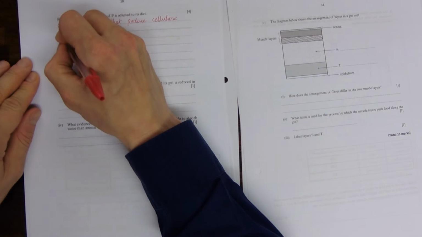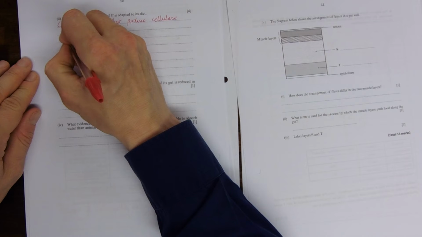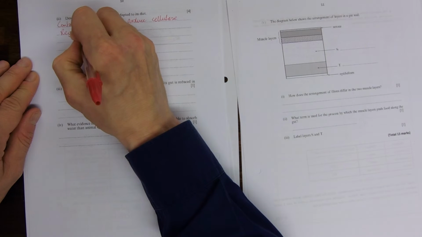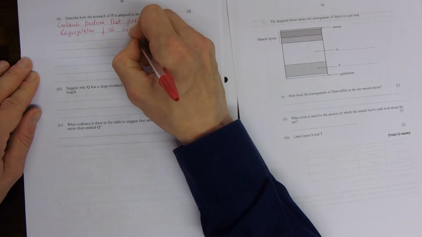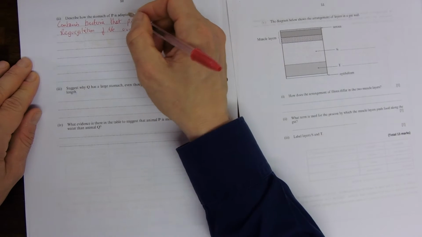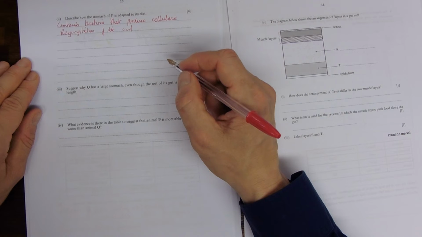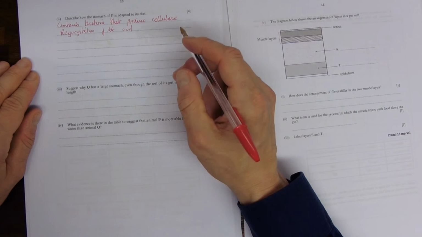And we're going to get regurgitation of the cud, so it allows it to be chewed and chewed again, to try and break it down.